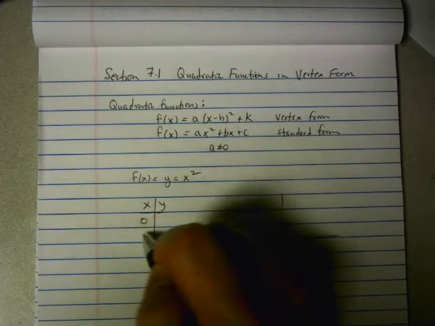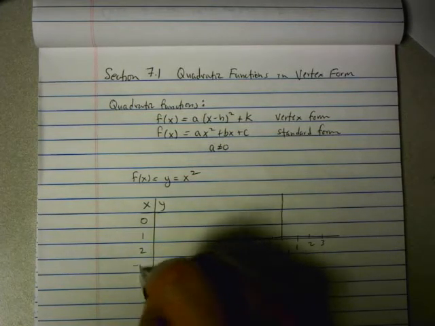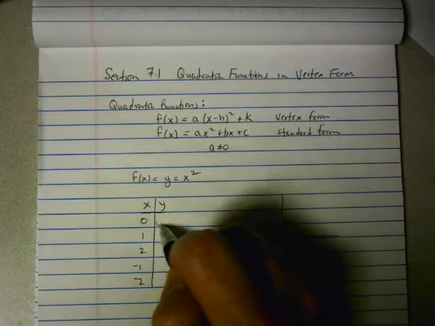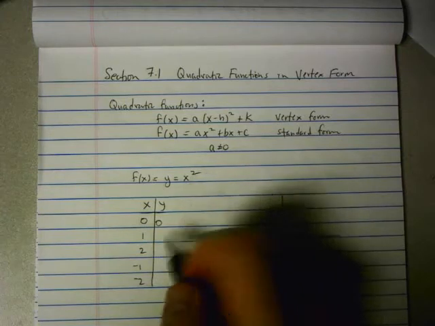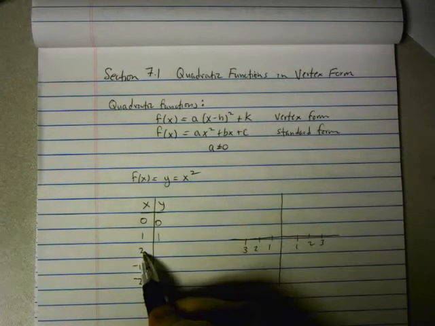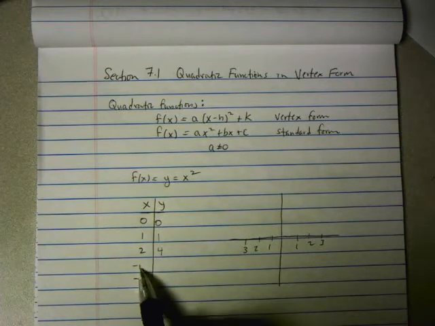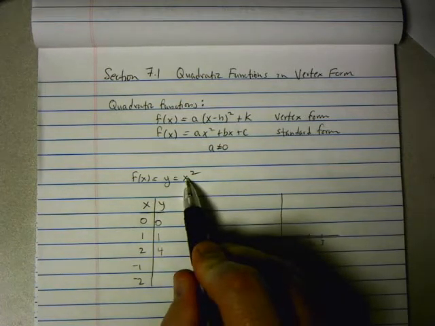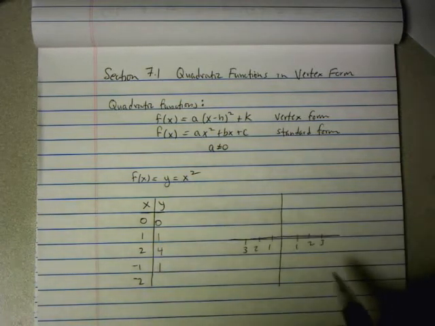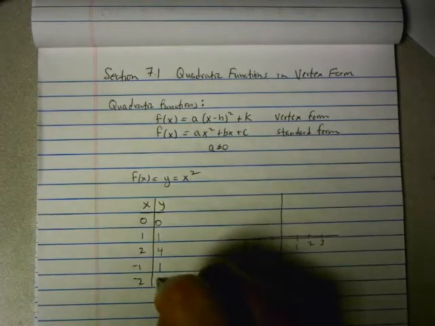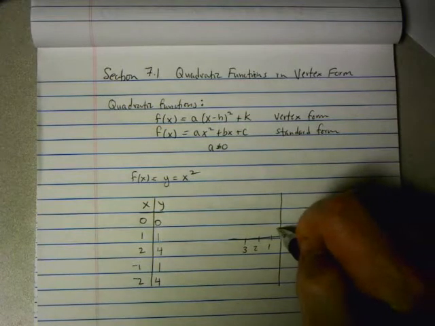I'm going to plug in 0, 1, and 2, and then I'll plug in a couple negative numbers, -1 and -2. When I plug in 0, 0 squared is 0. I plug in 1, 1 squared is 1. I plug in 2, 2 squared is 4. I plug in -1, -1 times -1 is +1. And then when I plug in -2, -2 times -2 is +4.